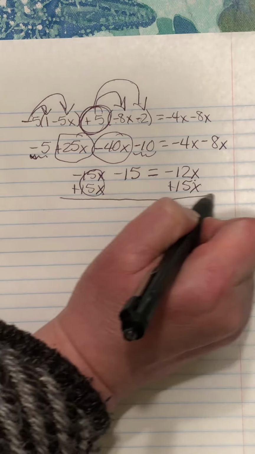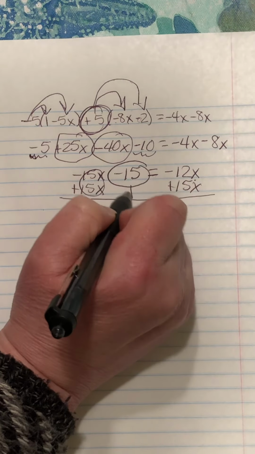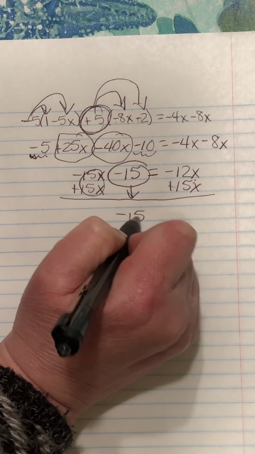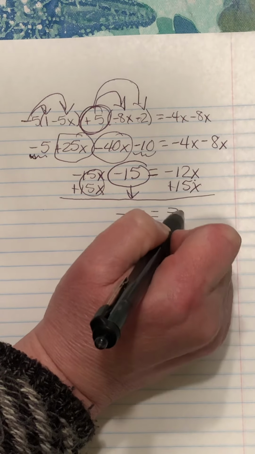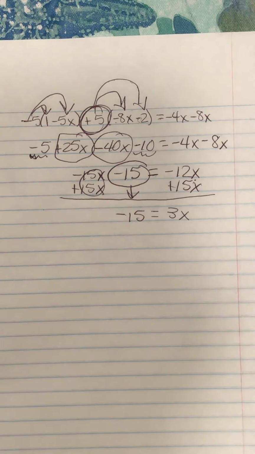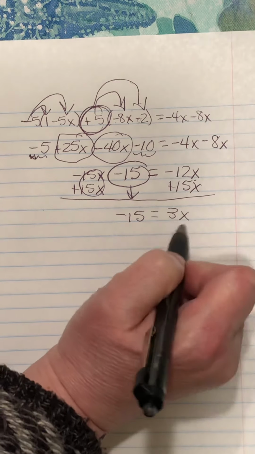Okay? Remember, this is a negative 15 that comes down. Bring the sign with it. This is a positive 3x. So my last step is to do multiplying and dividing. So this is a multiplying problem.